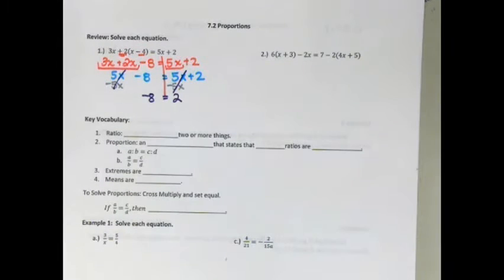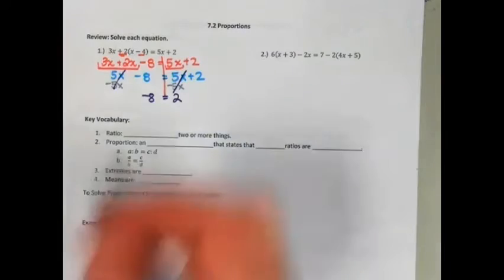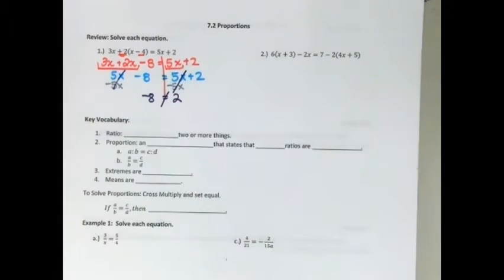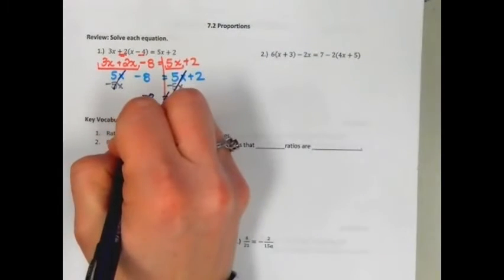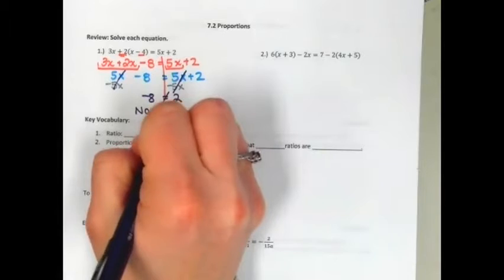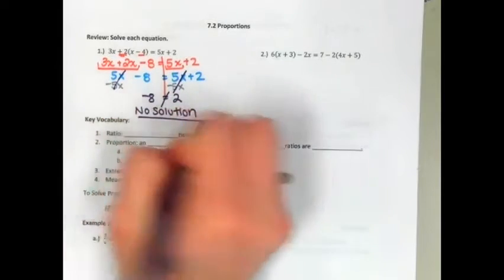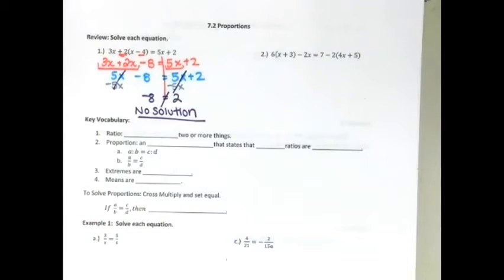So does negative 8 equal 2? No. So what's my answer? There's no solution. Good. If those numbers equaled each other, what would it be? Infinitely many. Good. Or all real numbers.